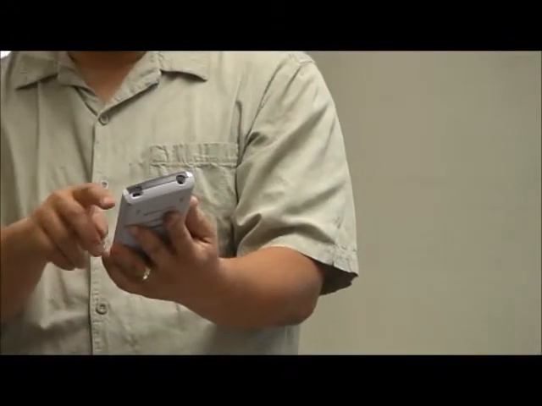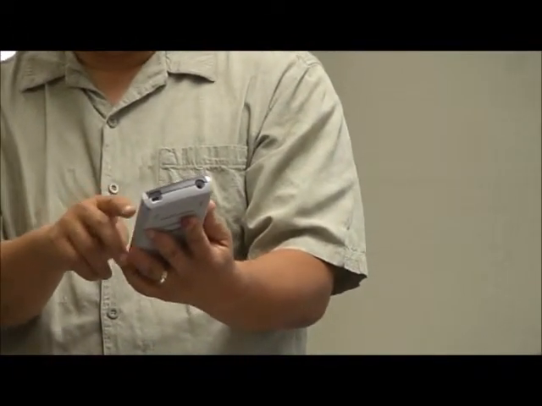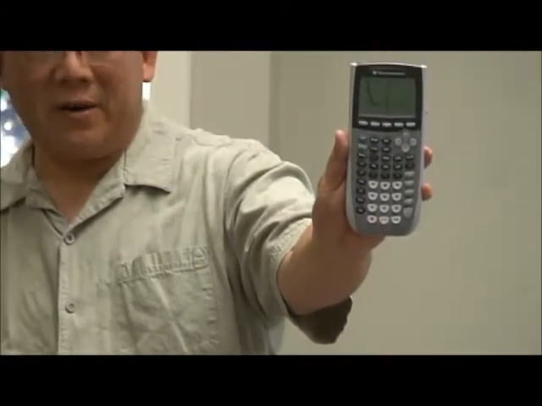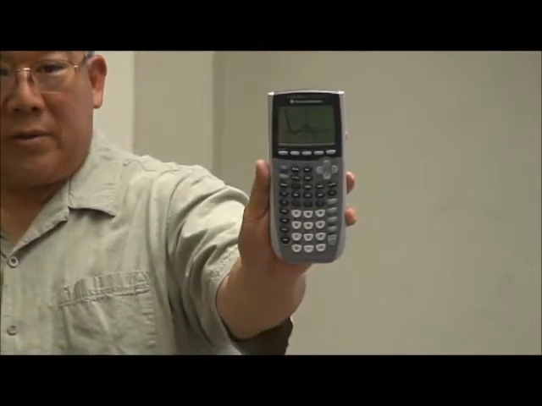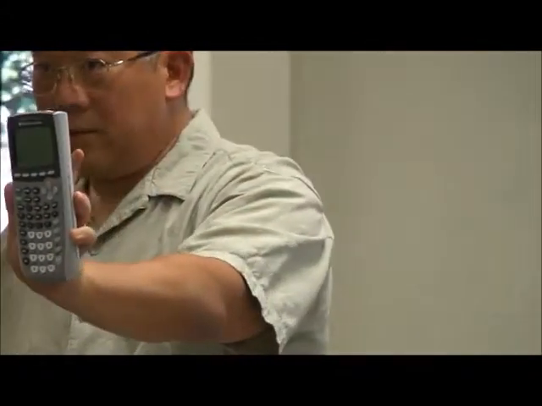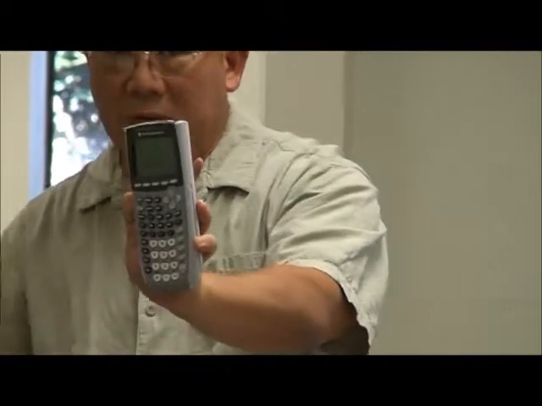So I'm going to do the thicker one, and you'll see that my graph now is a thicker line. That's kind of a cool functionality, isn't it? So there's that.